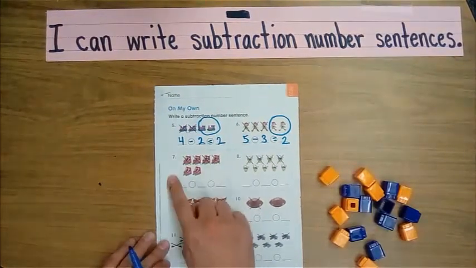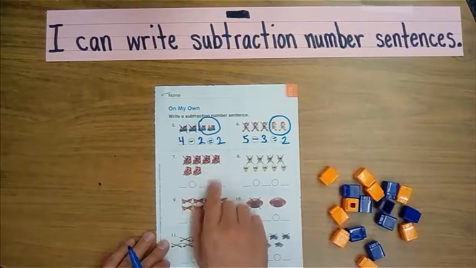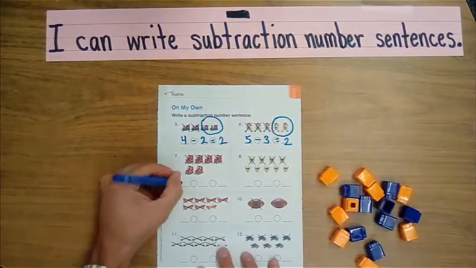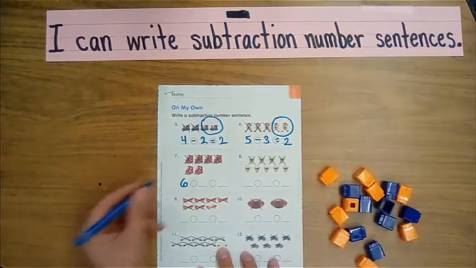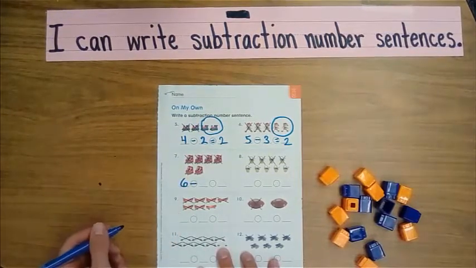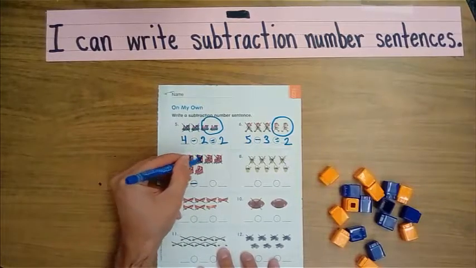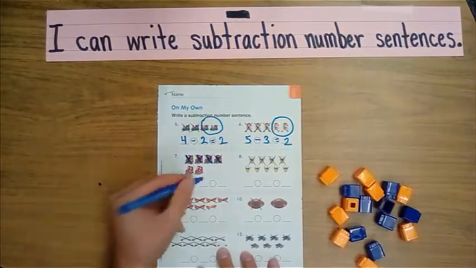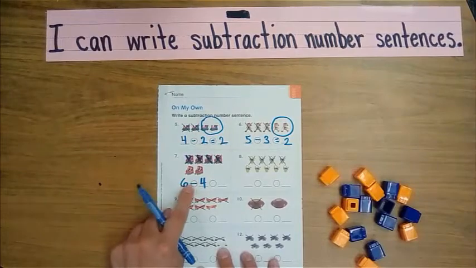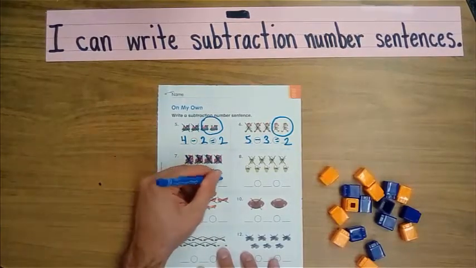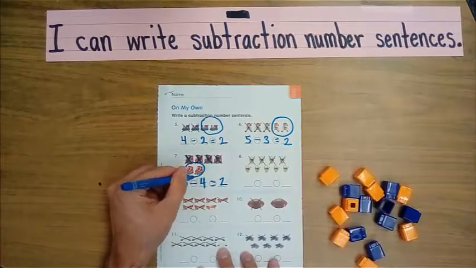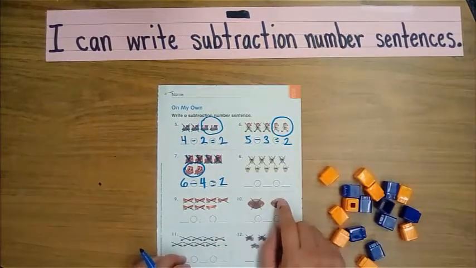Okay, moving on. What about here? How many do we have? Oh yeah, that's right, 6. So we have 6 in all. How many did we subtract? We subtracted 4. So you say 6 minus 4 equals 2. That's right. So the difference is 2.